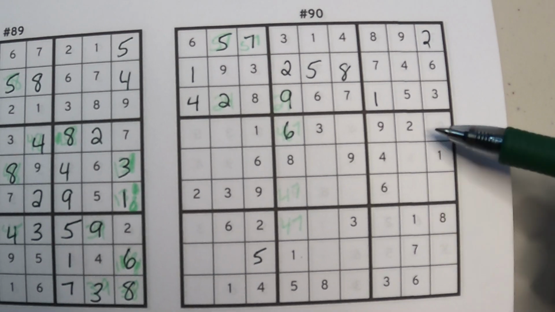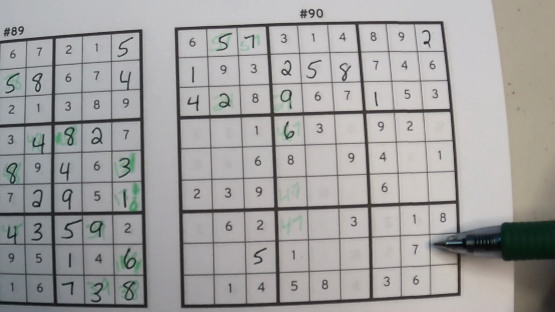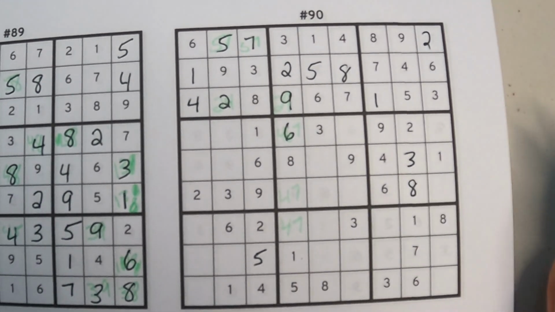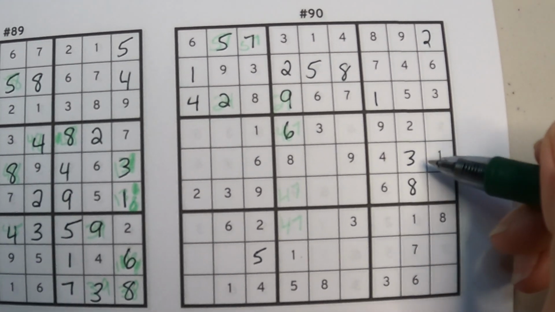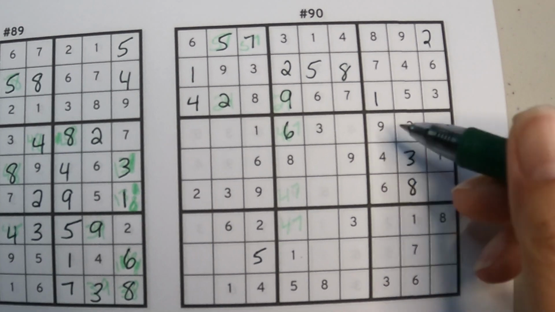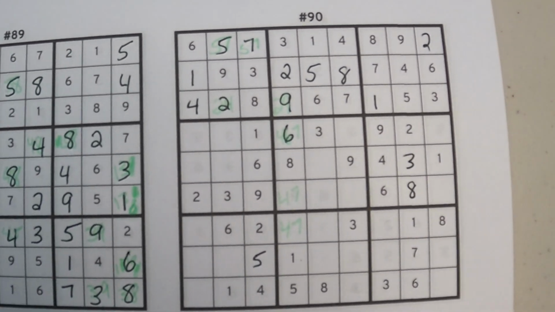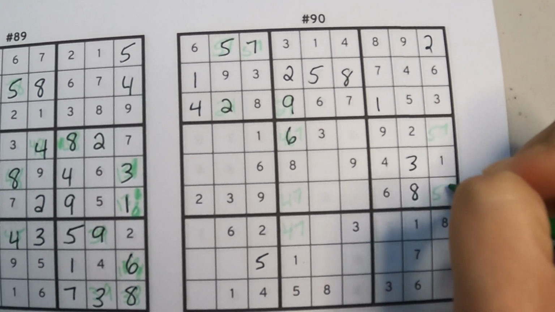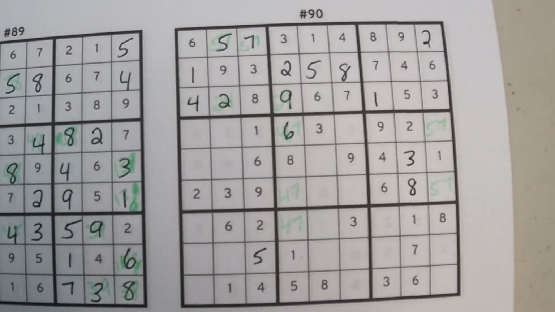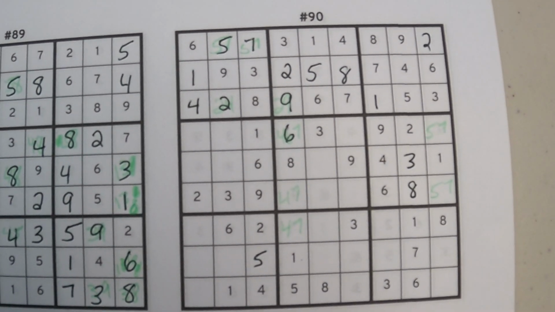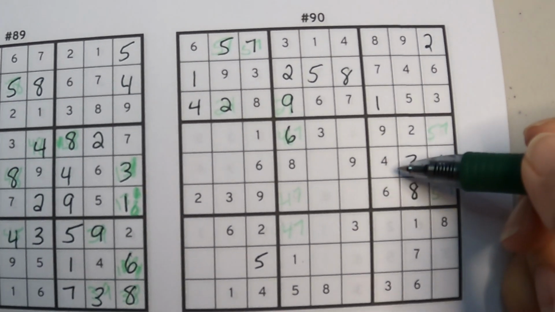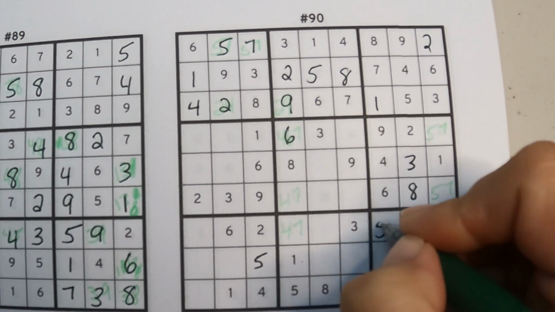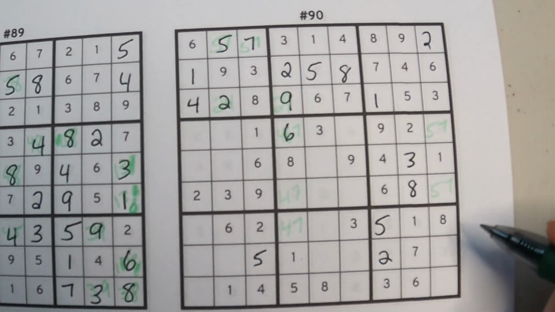For this column, we've got 1, 2. We're missing 3 and 8. We've got an 8 there. So 3, 8. For this box then, looks like we're missing a 5 and a 7, and I don't see any help. So 5, 7, 5, 7. For this column here, looks like we're missing a 2 and a 5. We've got the 2 there, so 5 and 2.